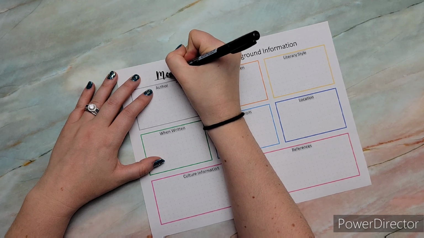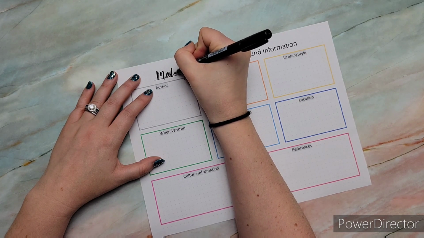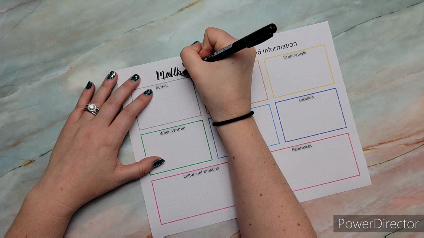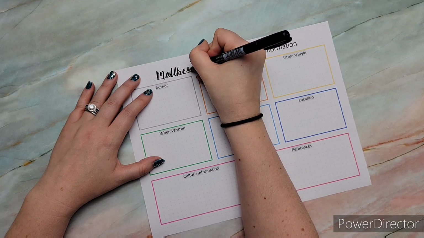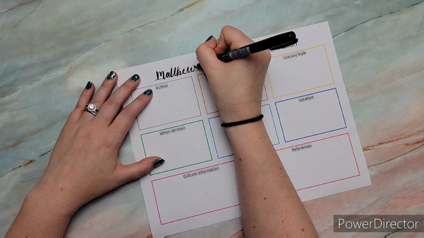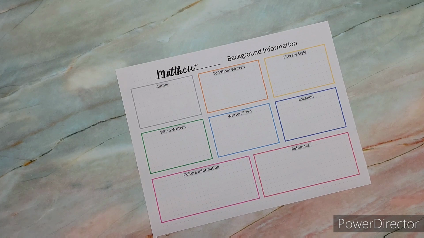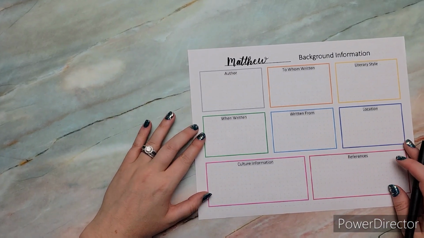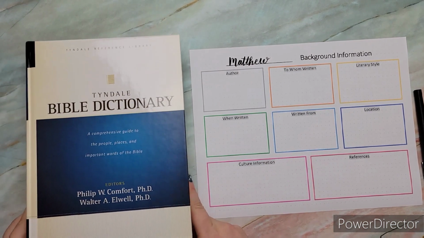And basically all you really need to do is get a good study Bible, or study Bibles in my case. You can also use a Bible dictionary, which I'm going to show you in this video. You can also just look up historical information, getting good information online. So that is the free option. For the most part, I use multiple resources and fact check everything against each other.